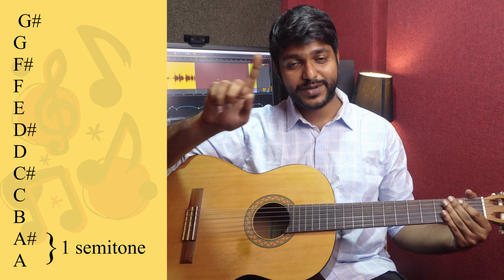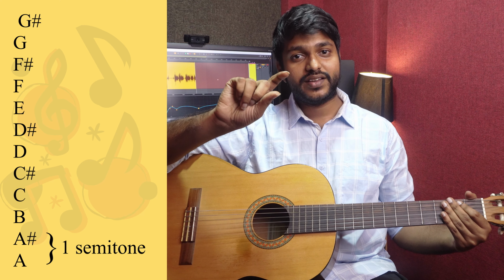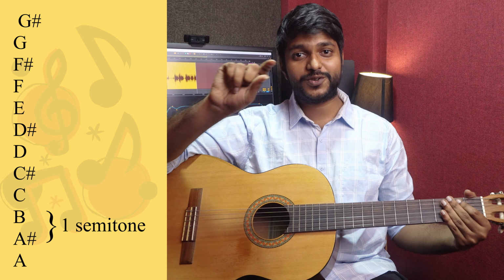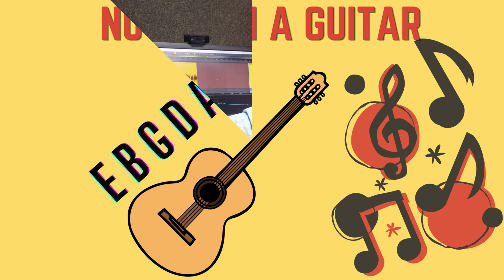Also important to note, they don't just increase randomly, they always increase by one semitone each. A to A sharp, increase by one semitone. A sharp to B, increase by another semitone. B to C, increase by another semitone. We get the point.